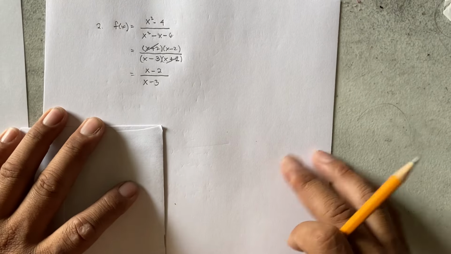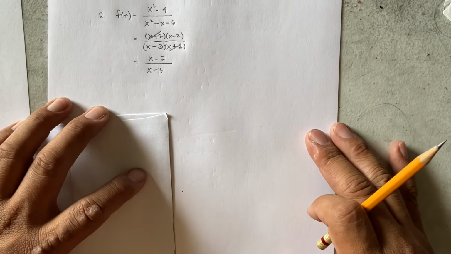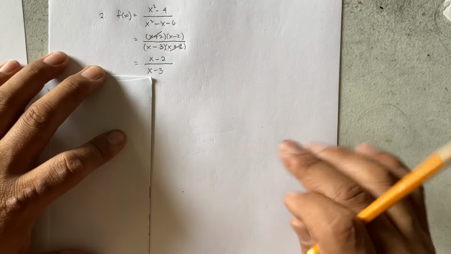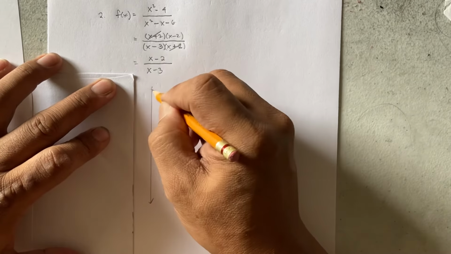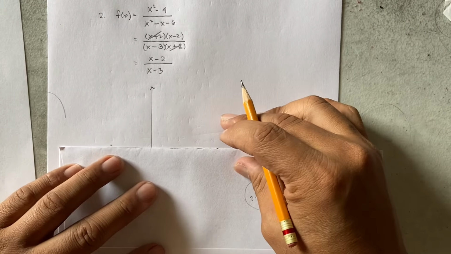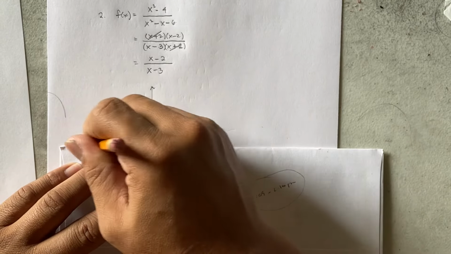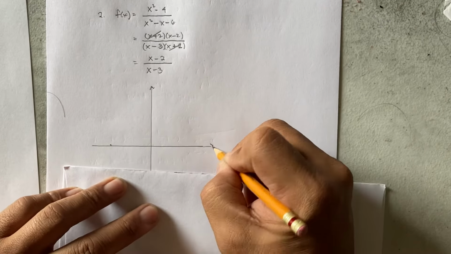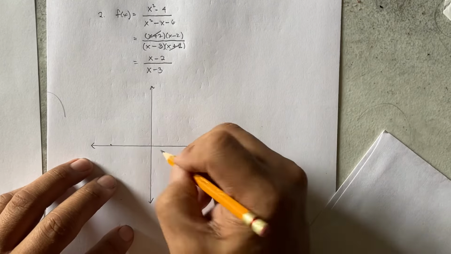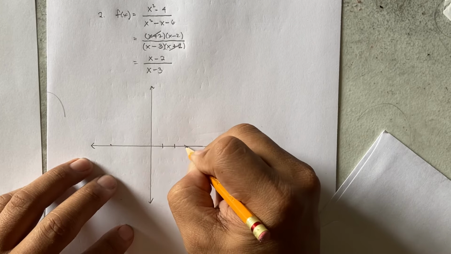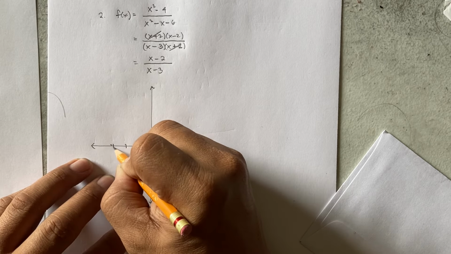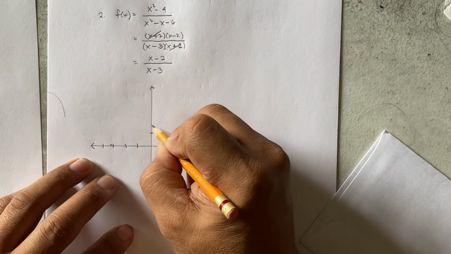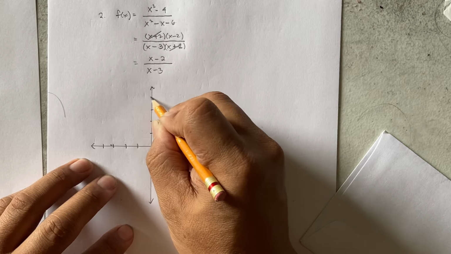So let's look at the graph here. I'm going to move this up here, just about here. Okay. So I'm going to draw your x-intercept and your y-intercept. Label all this first. So I'm going to go 1, 2, 3, 4, and so on.